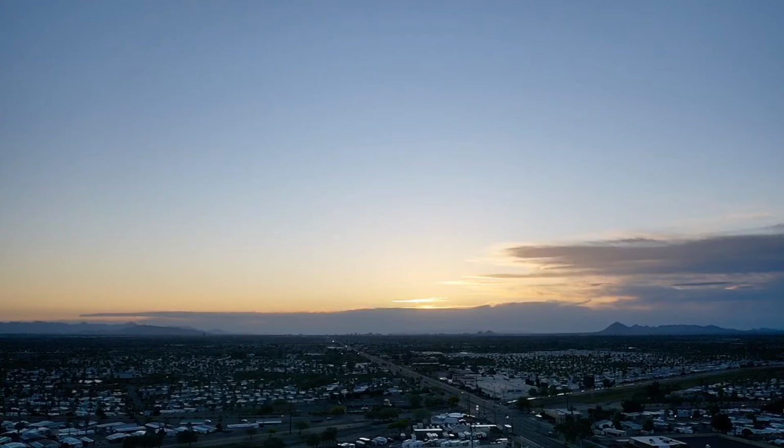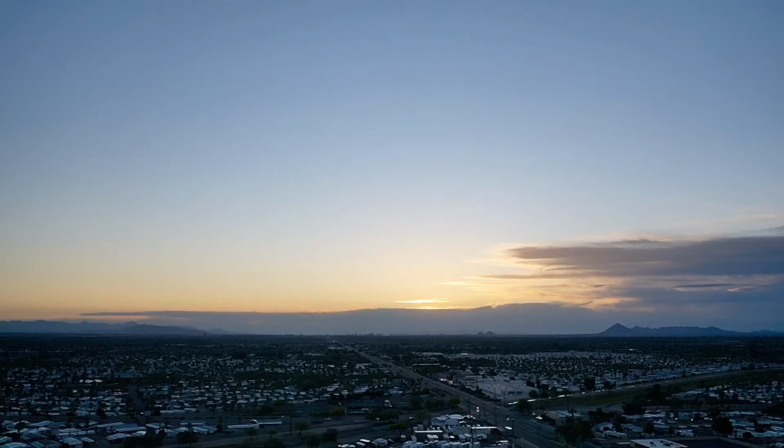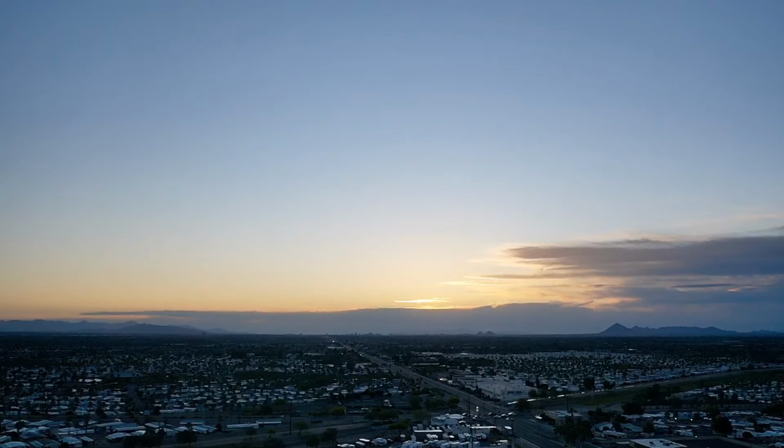Seven of Nine on Periscope asks, what part of the valley? Mesa. We are in Mesa. And hello, Periscope and Twitter.